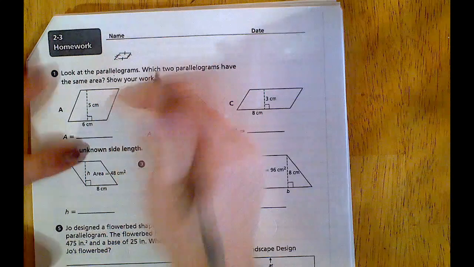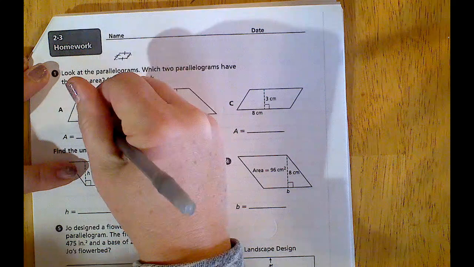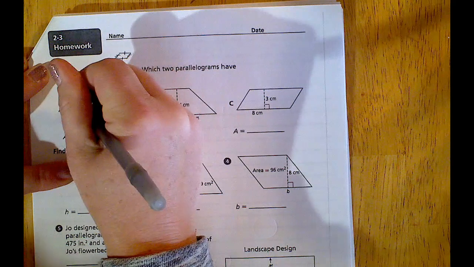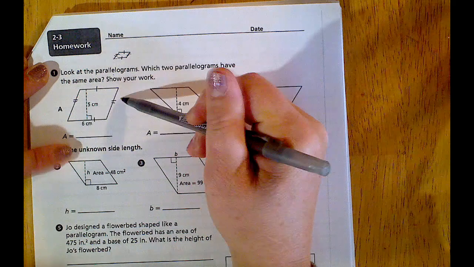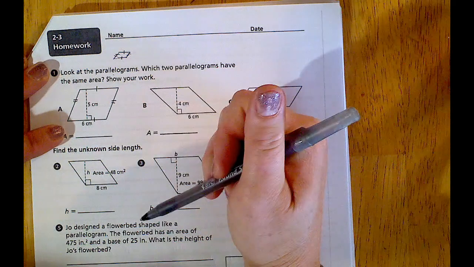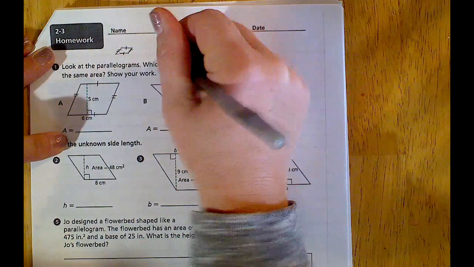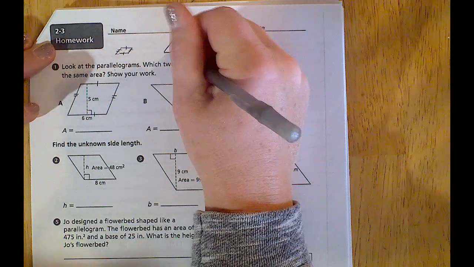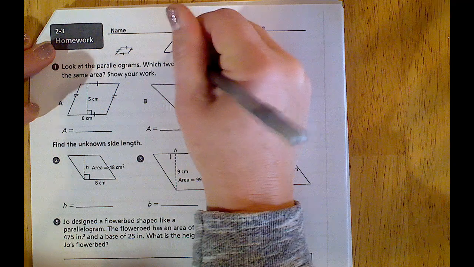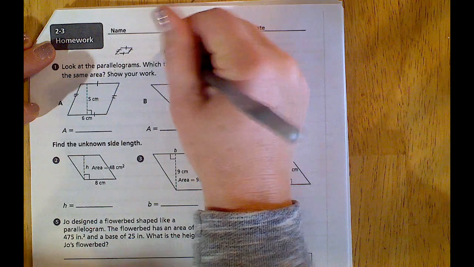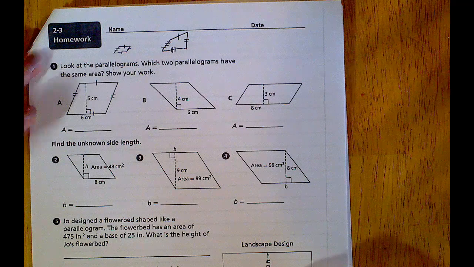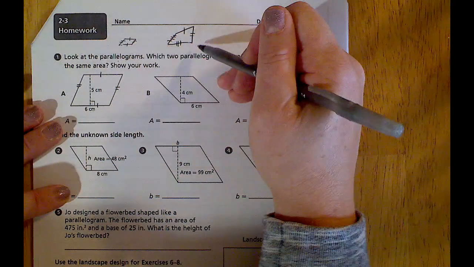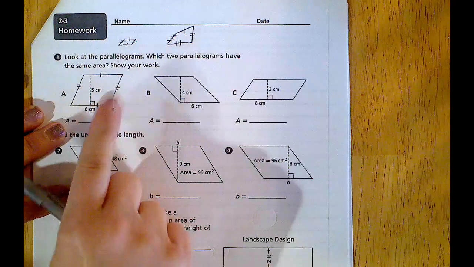So whenever you see a hashtag like this or a mark like that, and then a mark like this and a mark like that, they are showing you that this side is parallel to this side. They're the same. So if you saw one like this that had no marks, this would show that none of the sides are the same. They would all be different and not equal. So that would be a quadrilateral, just a four-sided shape. So just so you know, in case you ever see that.